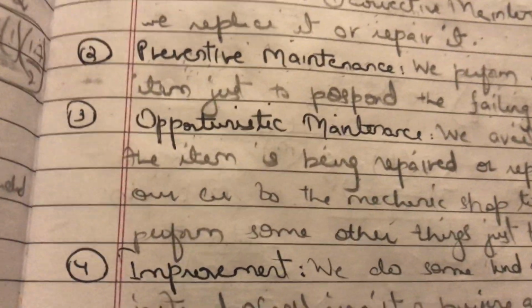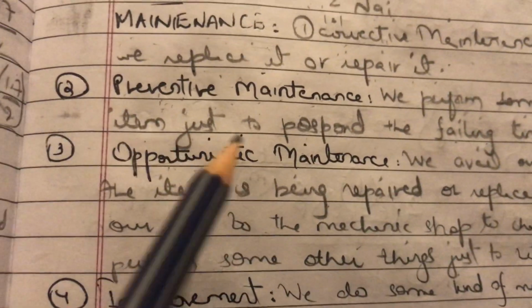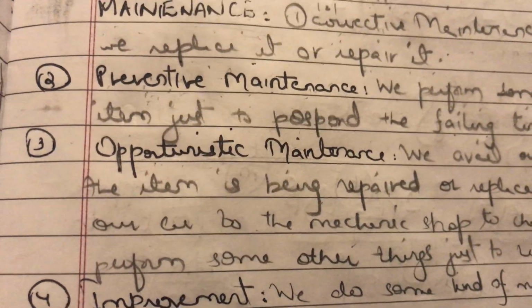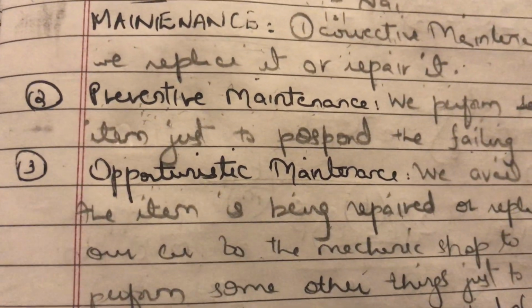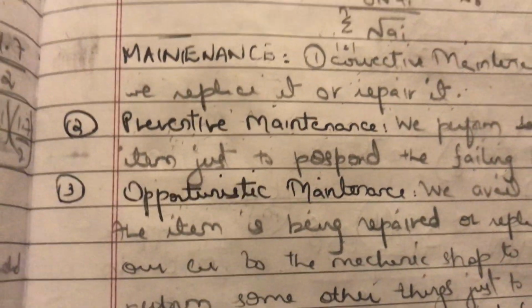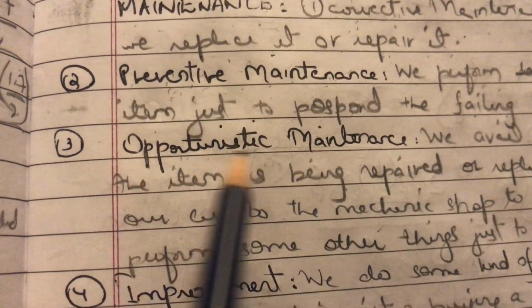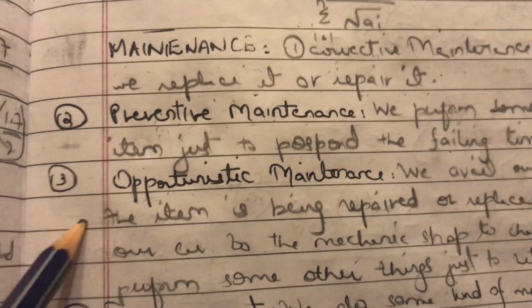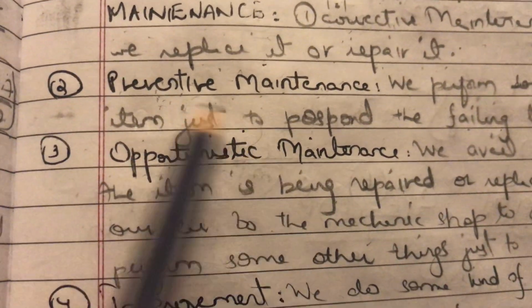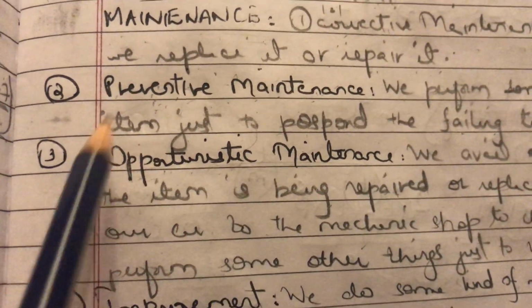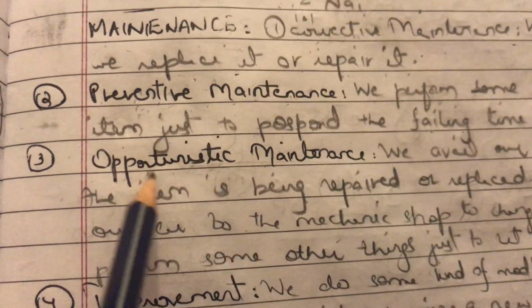You must have heard many times people say he's a very opportunistic man, she's a very opportunistic girl. Opportunistic means to avail the opportunity, the golden chance, so that we don't miss out. So what is opportunistic maintenance?